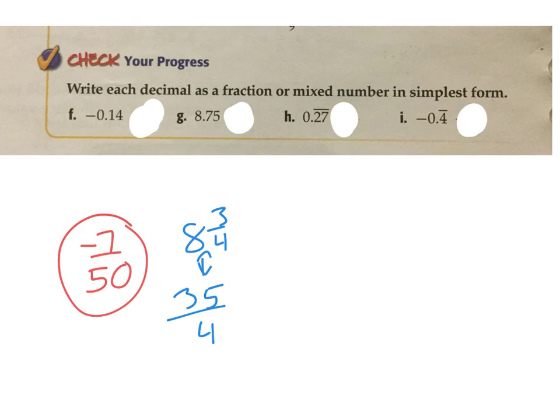On H, we got 0.27 with both digits repeating. We have that written as 27 over 99. Did anybody get anything different on that one? That can reduce. What can that reduce to? 3 over 11. Both of those are divisible by 9. I ruined that earlier, right? So that does give us 3 over 11.